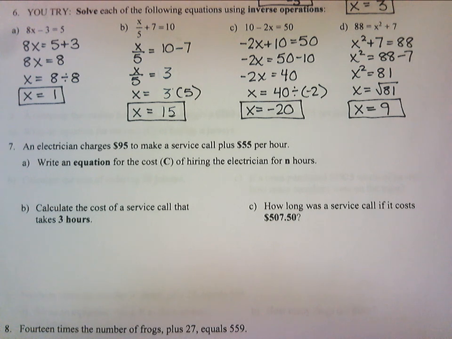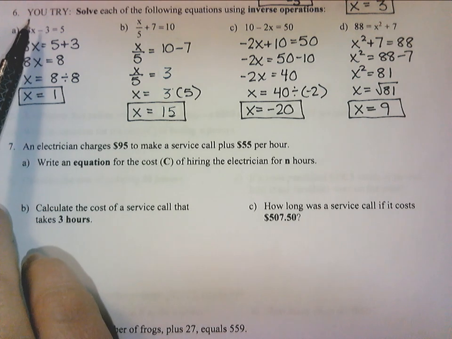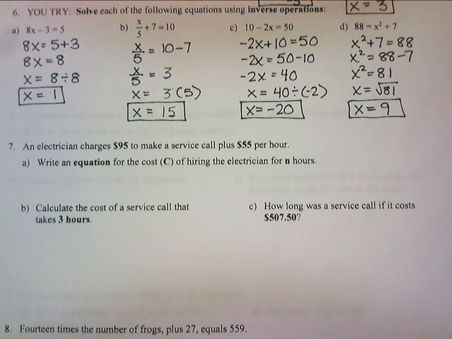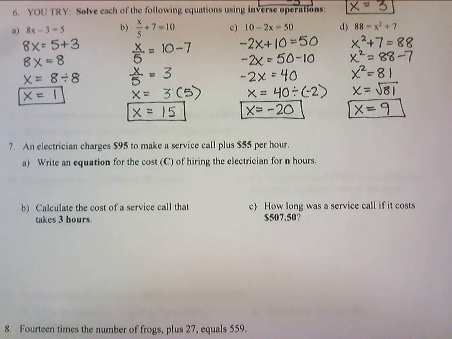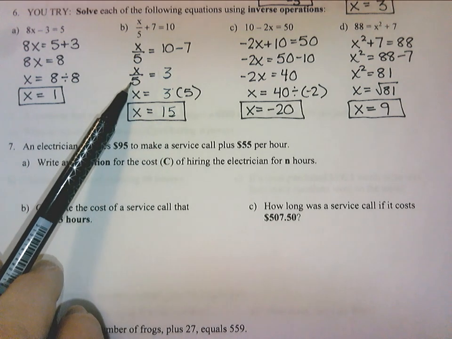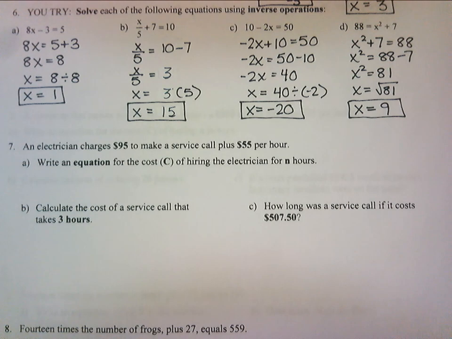In this video, we are going to continue on with our lesson on solving equations using inverse operations. So you just finished trying question number 6 on your own, and we are going to start by taking up those answers. So for 6a, I got the answer x equals 1. So I added 3 to get 8, and then divided by 8 to get 1. For b, I got 15. So I subtracted 7 to get 3 and then multiplied by 5 to get 15.